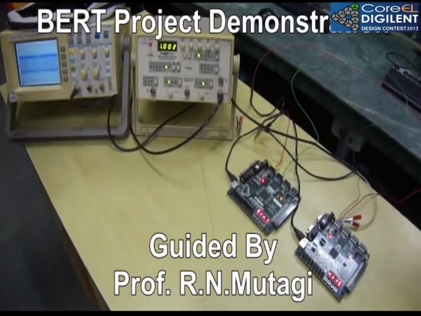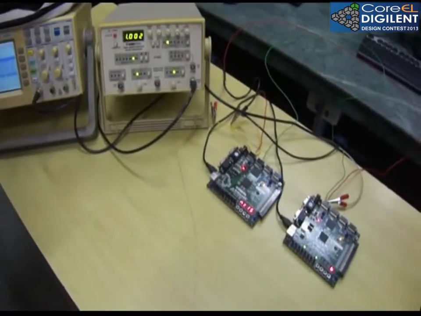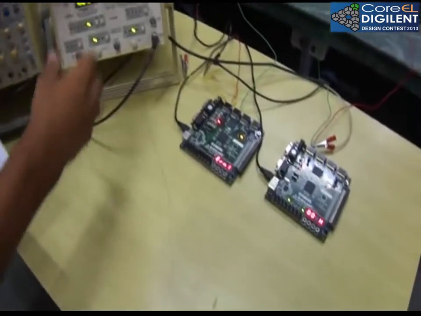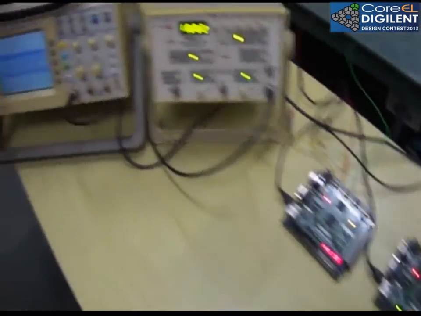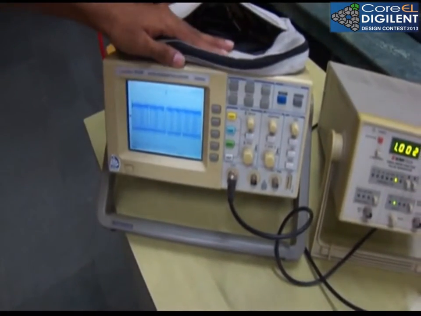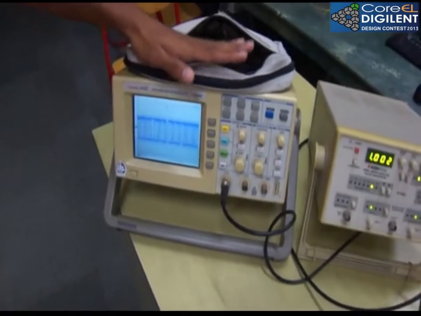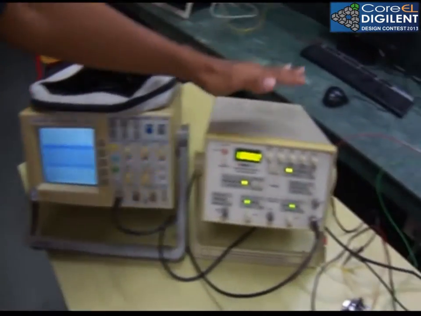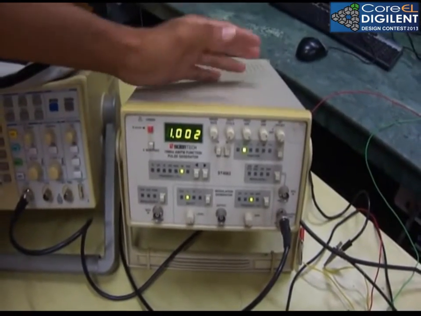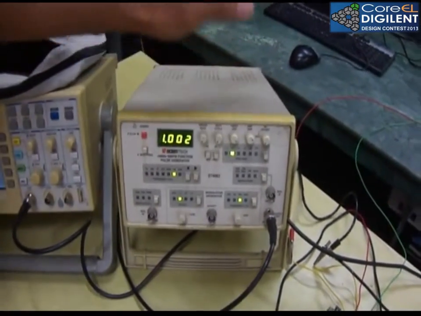Now we will focus on the demonstration part of the project. First, let me brief you about all the components that we have used in our project and their respective connections. First, this is the digital oscilloscope, which is used to display the PN sequence obtained from the transmitter side. This is the function generator to obtain different data rates, which is fed to the transmitter as an input.